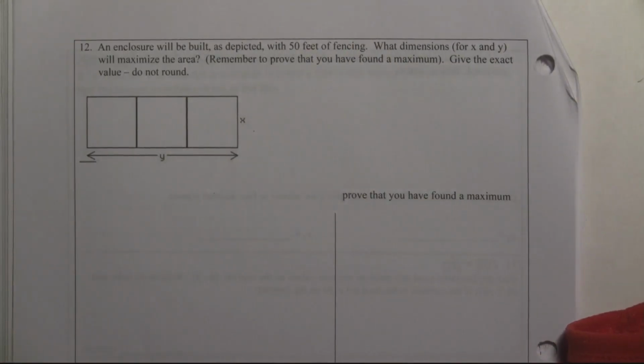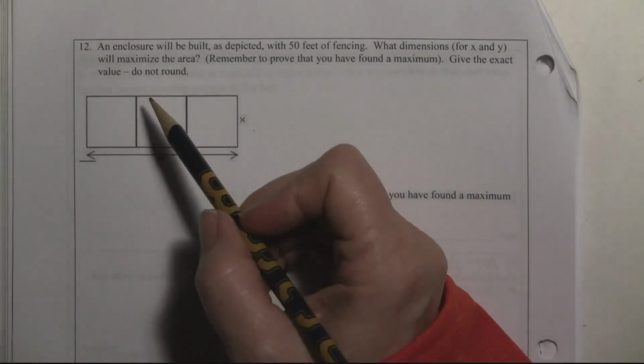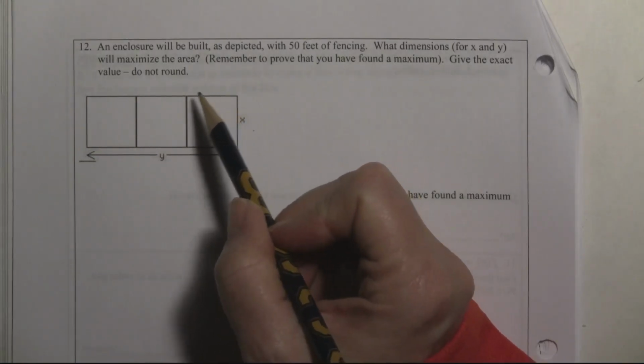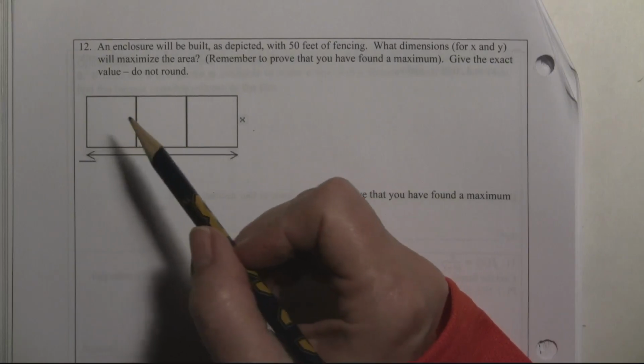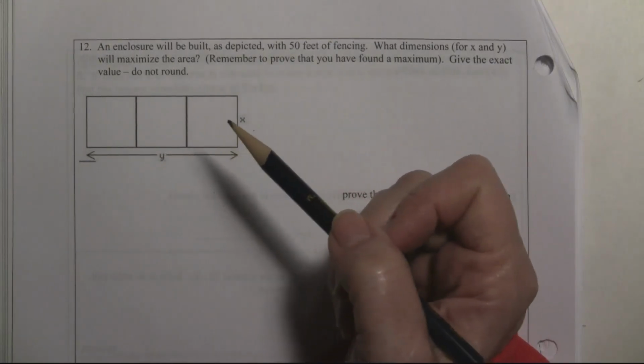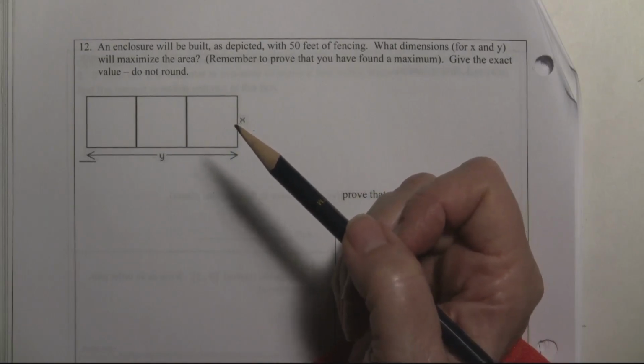Okay. So they want to maximize the area. And so I'm looking at this enclosure that they're going to build, and they want to maximize the area of this enclosure. So, well, what is the area of this enclosure?